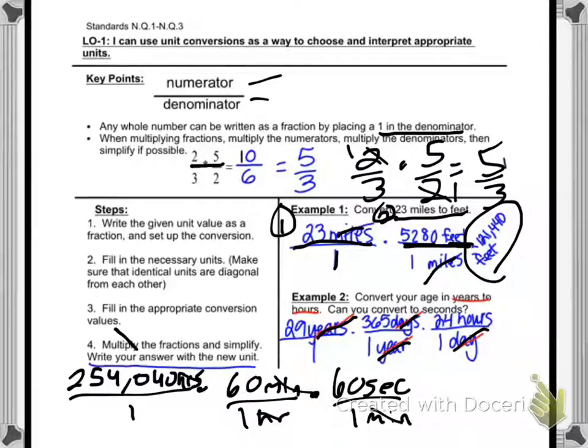So I could say 254,040 times 60 times 60 again. You get 914,544,000. Alright, seconds.